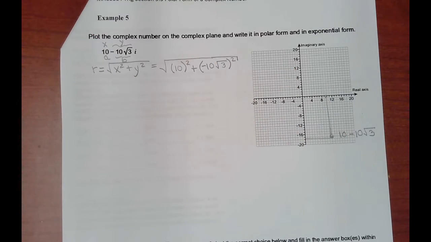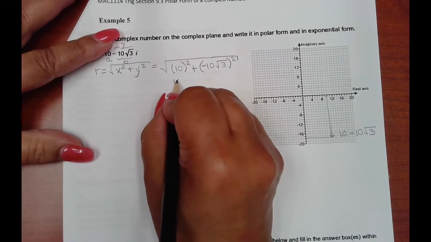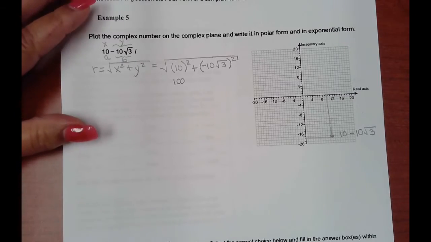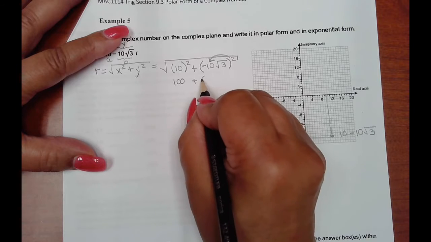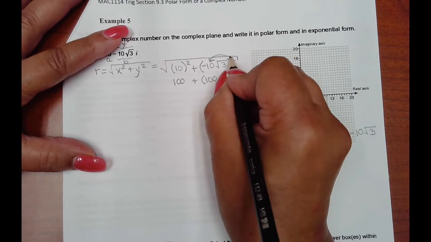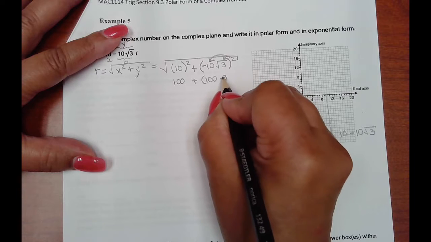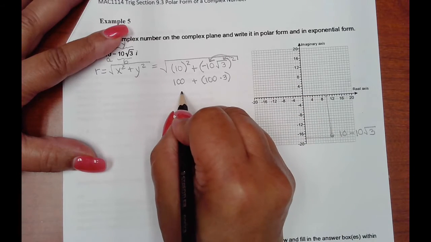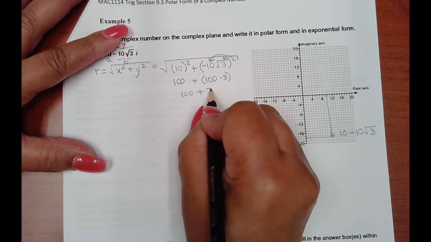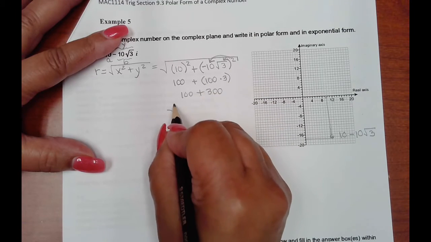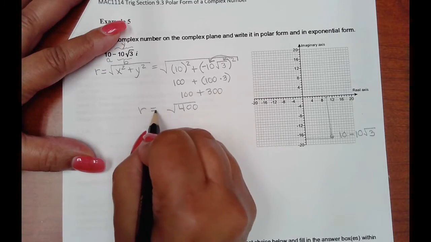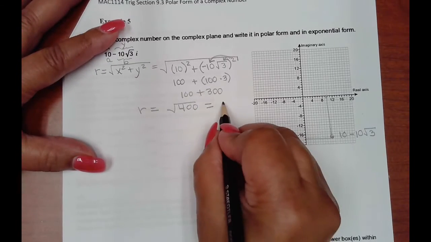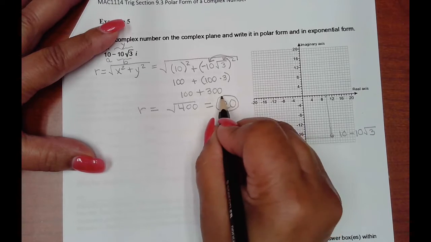Okay, and now we're going to simplify that. And so right here we get 100, and then for the next term, when we square the negative 10, that would be negative 10 times negative 10, 100, and when we square the square root of 3, we get a 3. So underneath this radical we have 100 plus 300. So altogether that is 400. Okay, r is equal to square root of 400, and the square root of 400 is 20. So we have our r value.